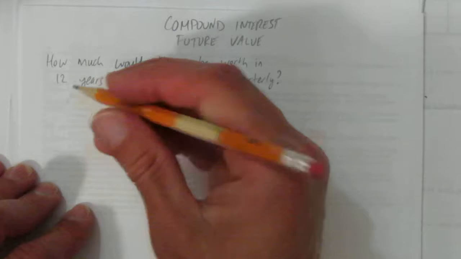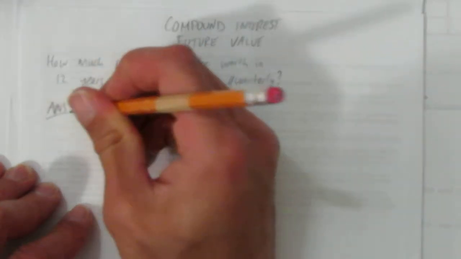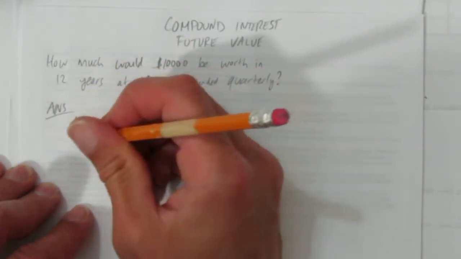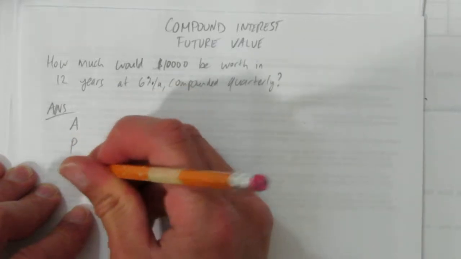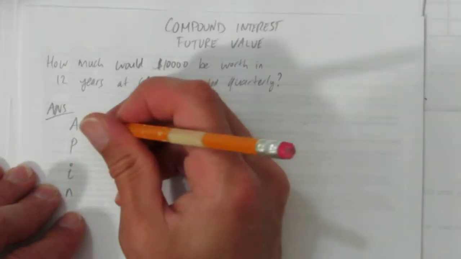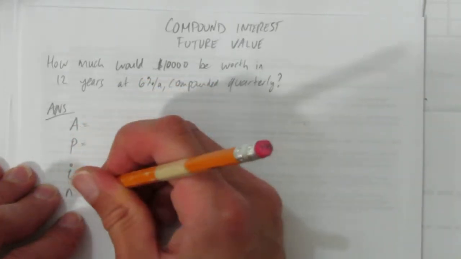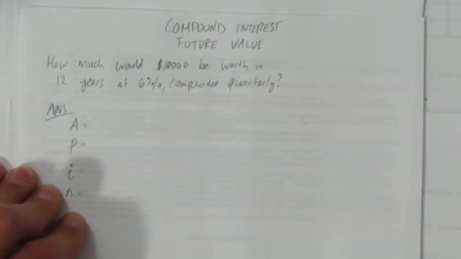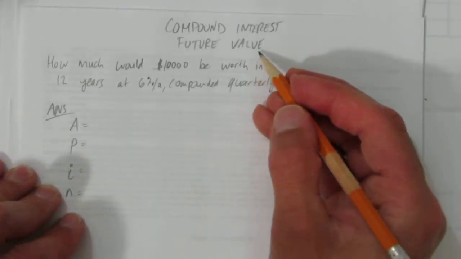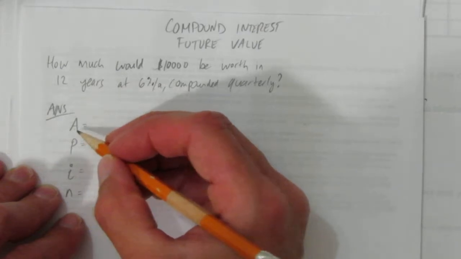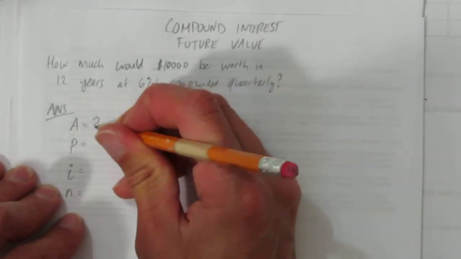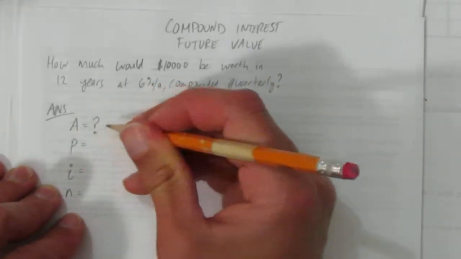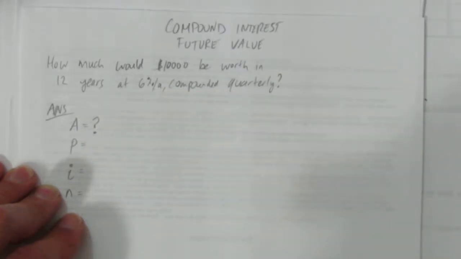Okay. Well, for our answer, I always like to do this thing called the A-PIN, where I identify the letters of the formula before I use the formula. The A, the P, the I, and the N. For future value, we want to know the value in the future. That's A, the amount. It's unknown. That's what we're going to solve for. You can get marks just for putting a question mark here saying, that's what I'm trying to solve for.